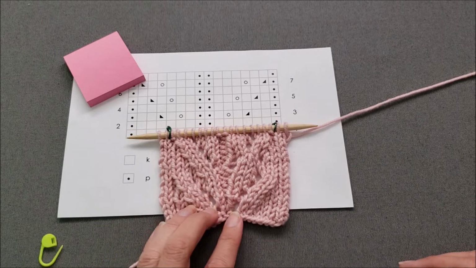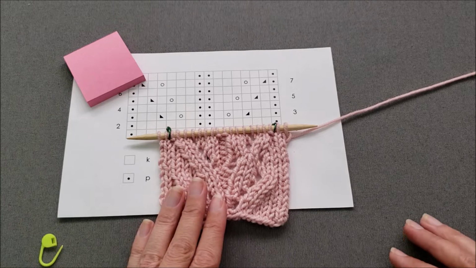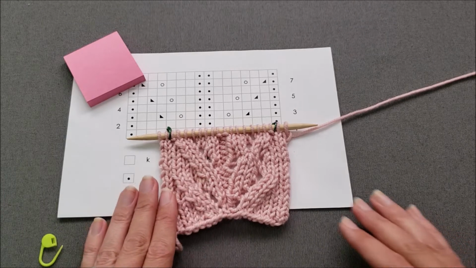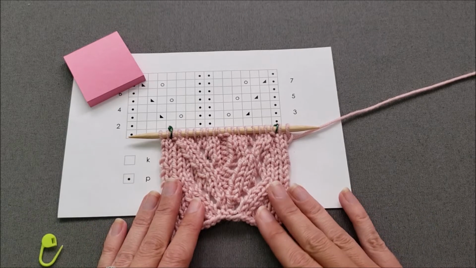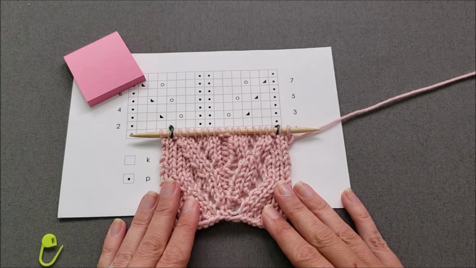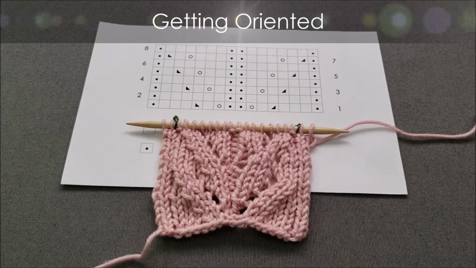When you're correcting mistakes by laddering down like this, I highly recommend that you work on a flat surface like a table, not your lap. It just gives you a little bit more stability and support as you're fixing your mistakes. Let's get started. Before we start ripping things out, let's get oriented.